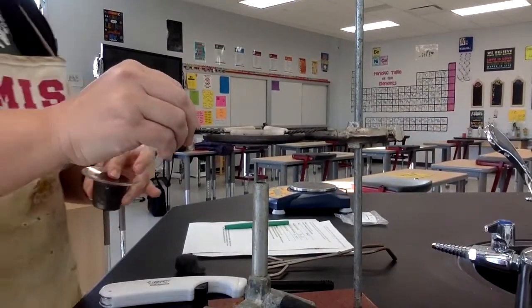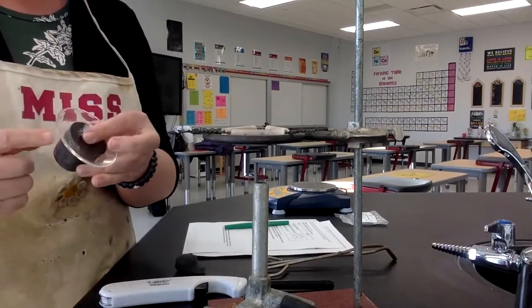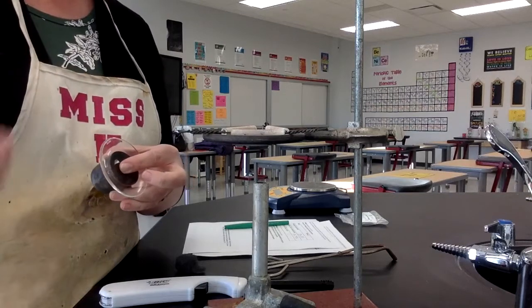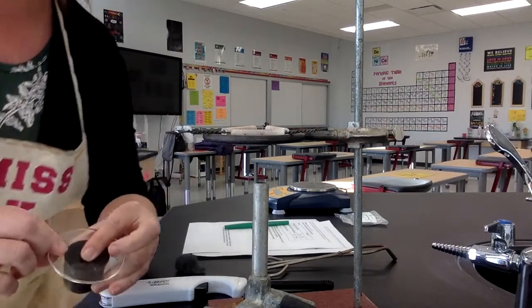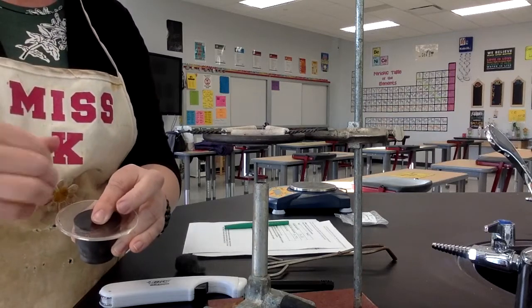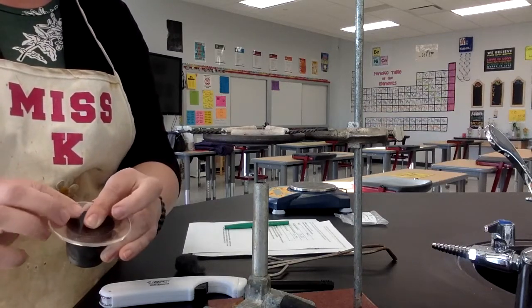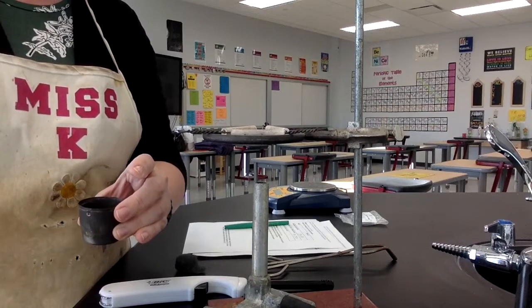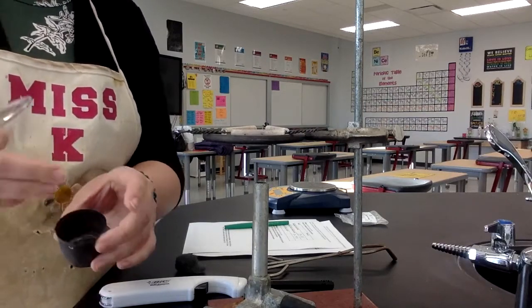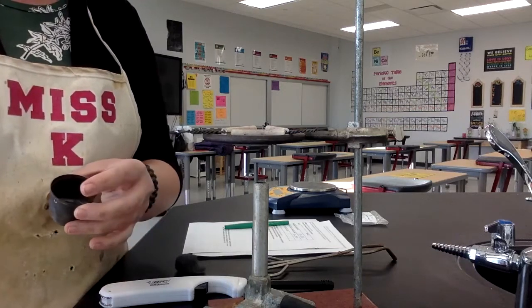What I'm trying to do is make it so hot inside this crucible that the magnesium atoms will combine with the oxygen atoms. But the tricky thing is that if I leave the cover on, I'm not going to get very much oxygen in there, only the amount that's sitting in there right now. If I leave the cover off, there will be a lot of oxygen that can get in, but it won't get very hot.